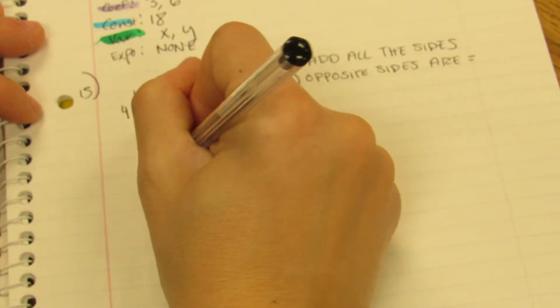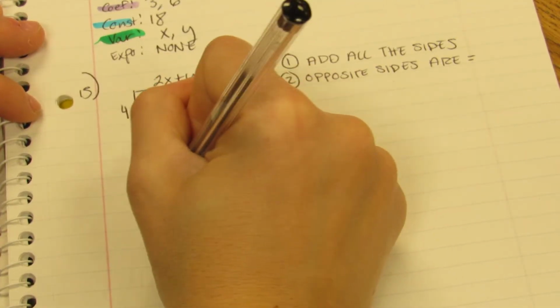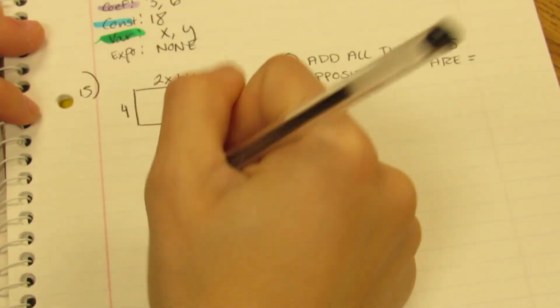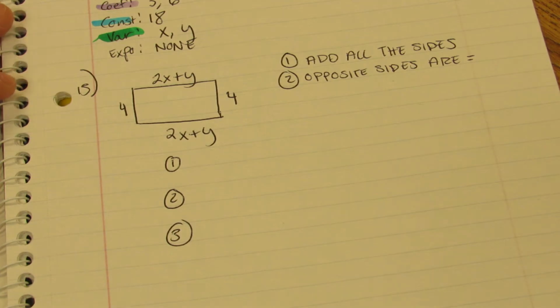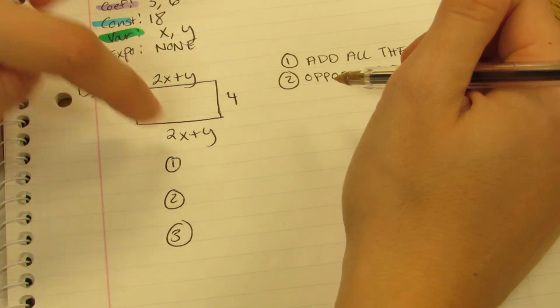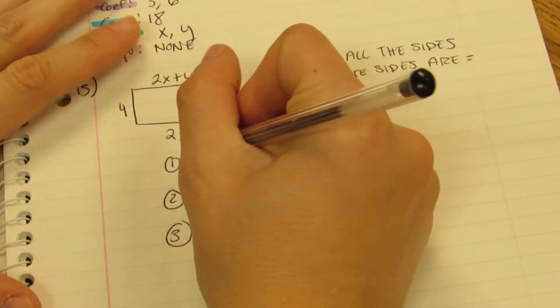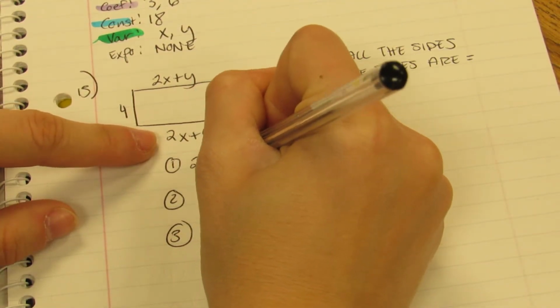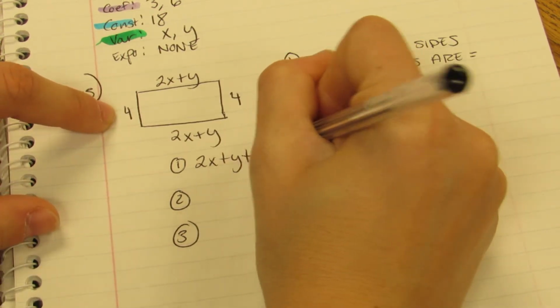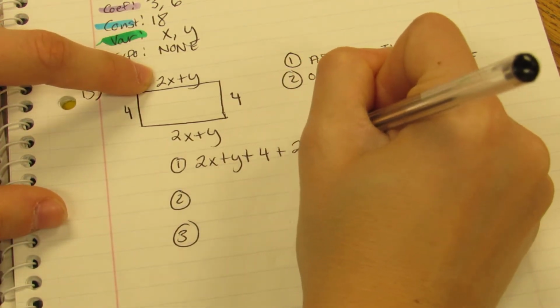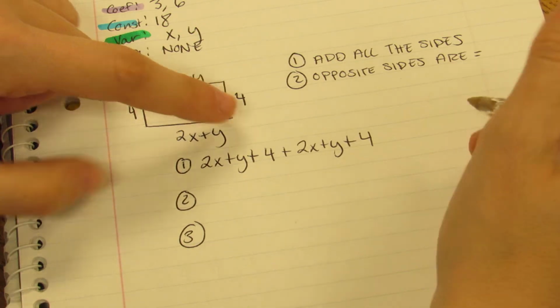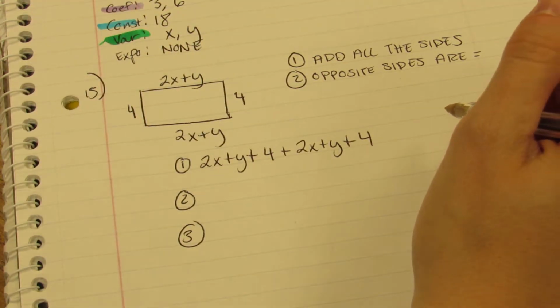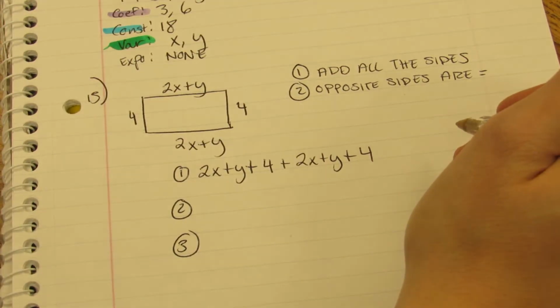So guys, I'm going to give you 3 different expressions, okay? 3 different equivalent expressions to the perimeter. So the first one, guys, I want you to go ahead and just take out every side and add them together. So that means 2x plus y plus 4 plus 2x plus y plus 4. This is considered an equivalent expression. So this represents your perimeter.